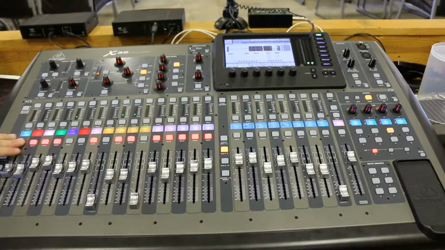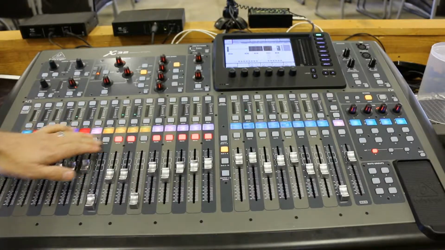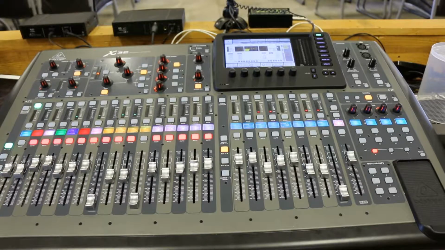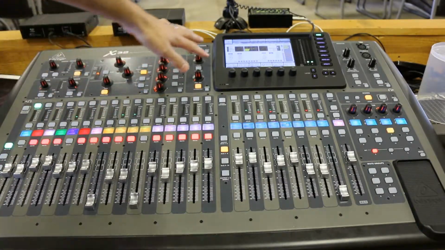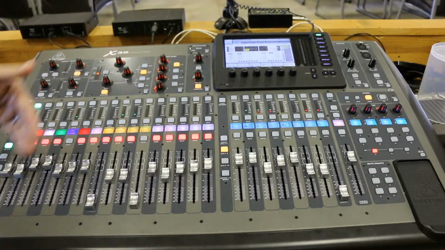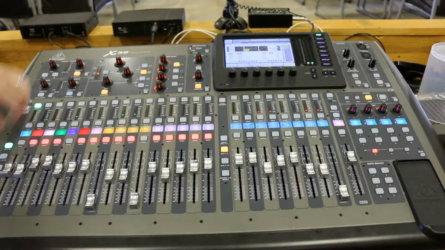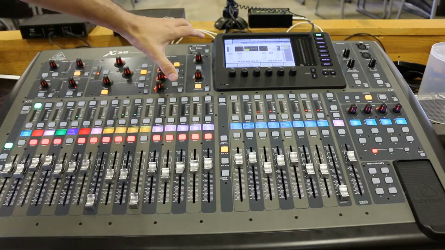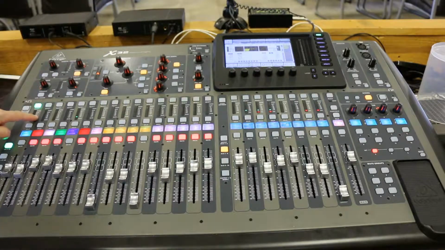So let's go over one channel here. The first channel, we'll select Karen. I don't know if you can see, but all the information about Karen's channel will be up here. So instead of having an individual strip of knobs, you have one section of knobs that applies to whichever channel you have selected.